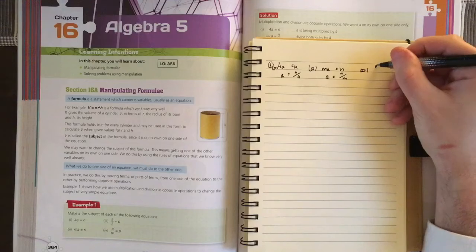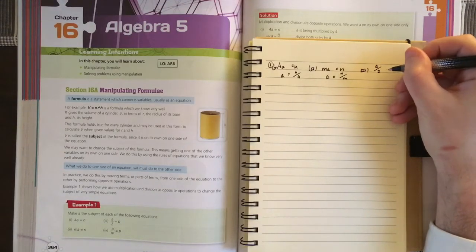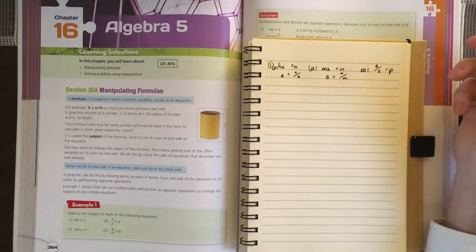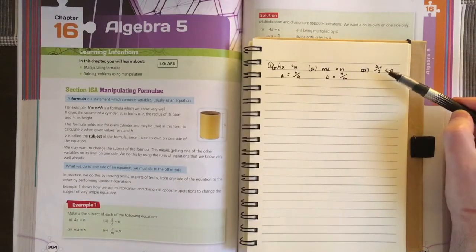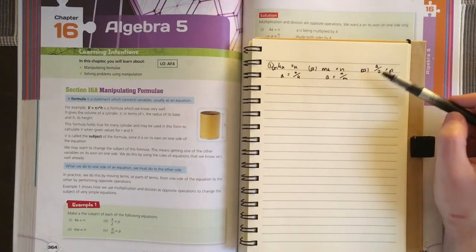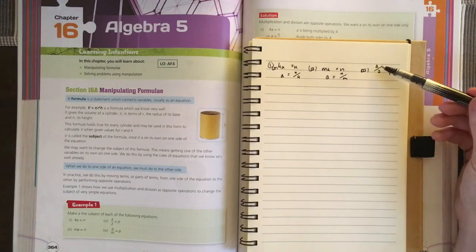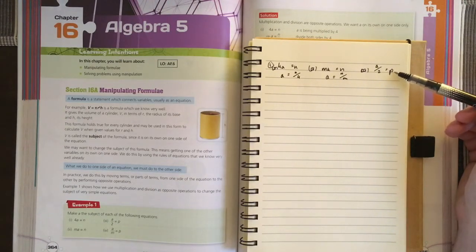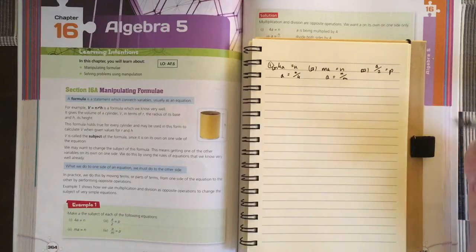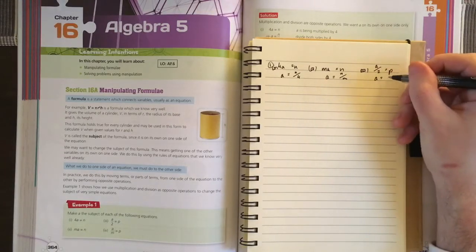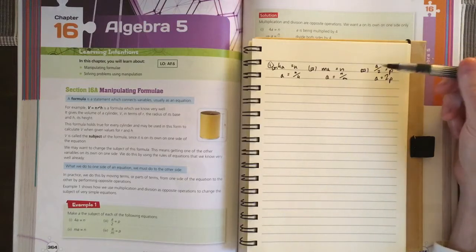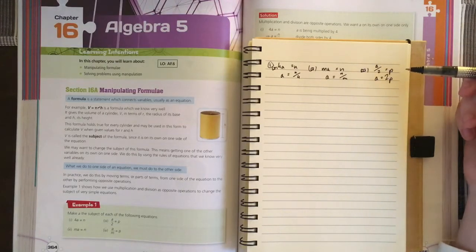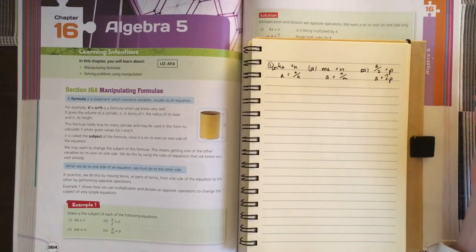So A over 2 is equal to P. So I want A to be the subject, so I don't want A over 2 to be the subject, so I need to get rid of the over 2, the divided by 2. So if I move a divided by 2 over the other side of an equal sign, it becomes multiplied by 2. So A is equal to 2P. Or else multiply both sides by 2 and I get A is equal to 2P.